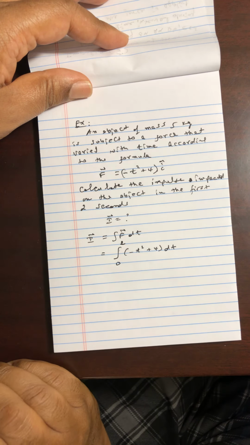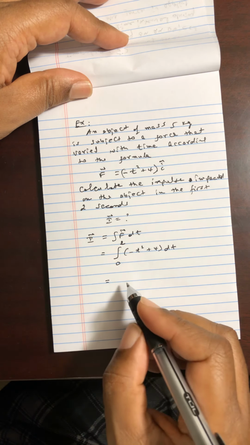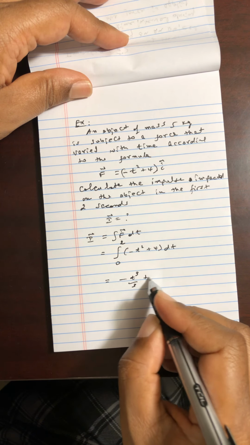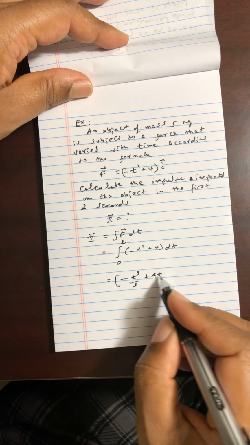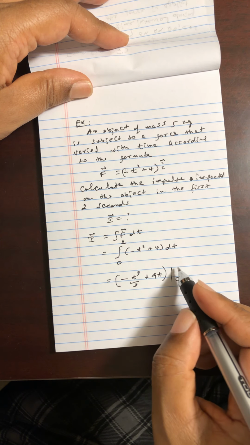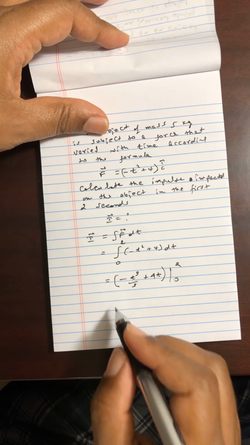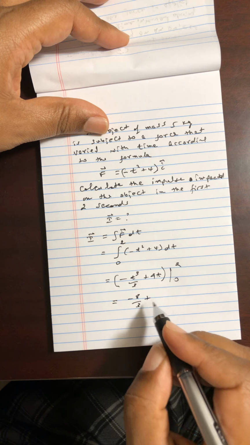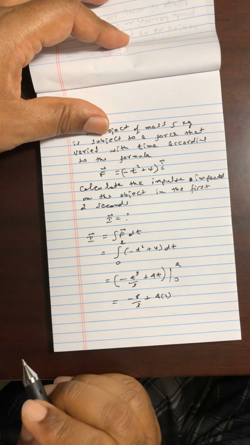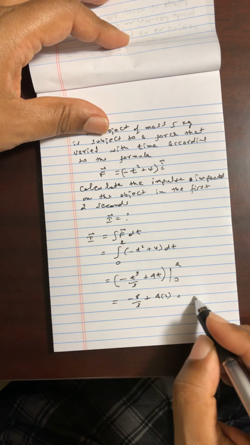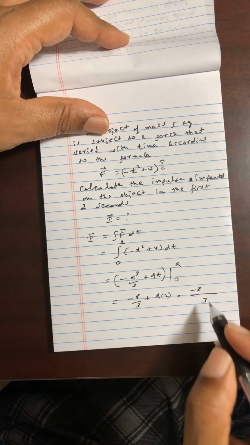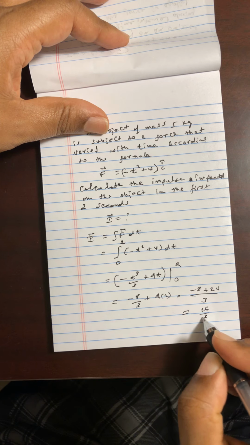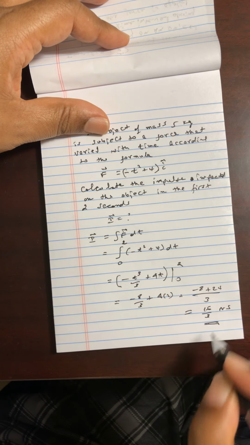So it will be negative t cubed over 3 plus 4t, going from 0 to 2. It will be negative 8 over 3 plus 4 times 2, or 8. So it will be negative 8 plus 24 over 3, or 16 over 3 Newton seconds.